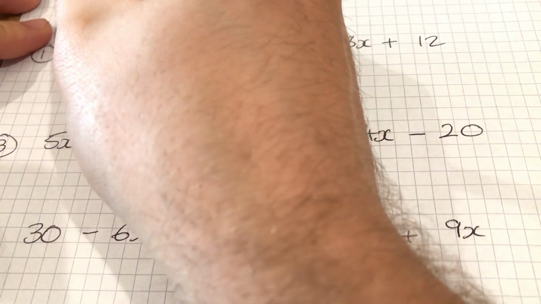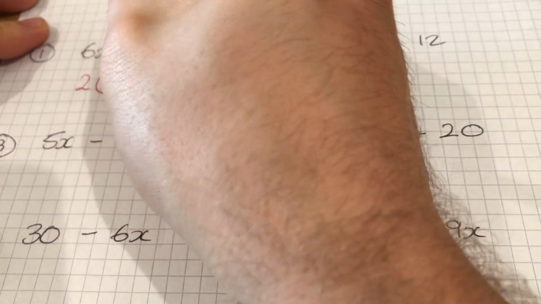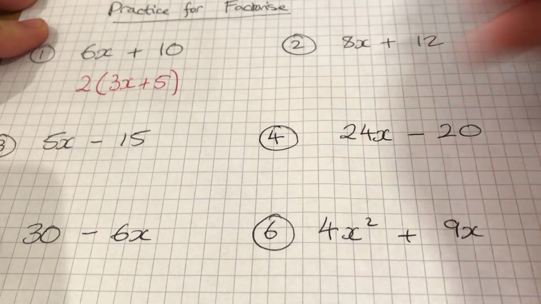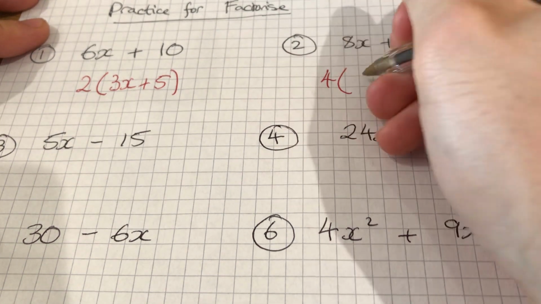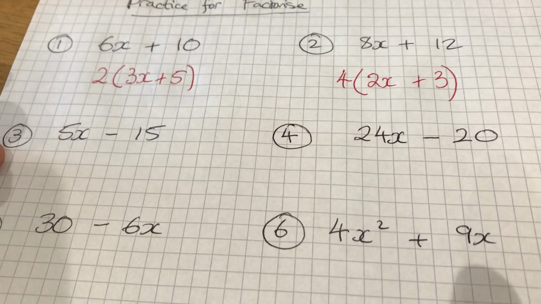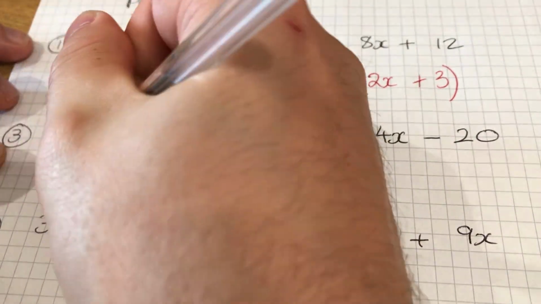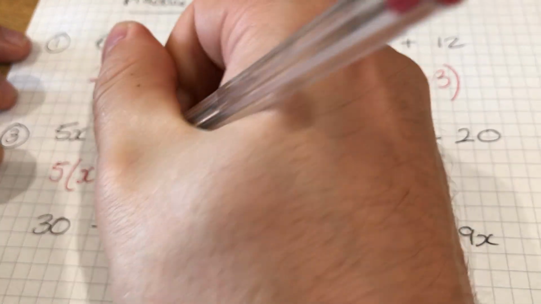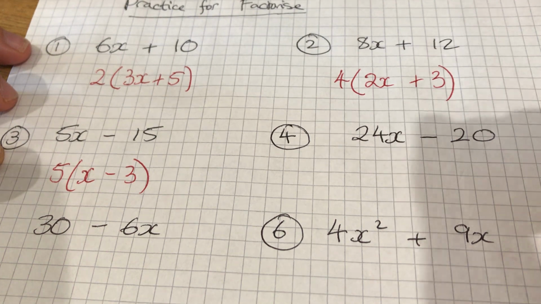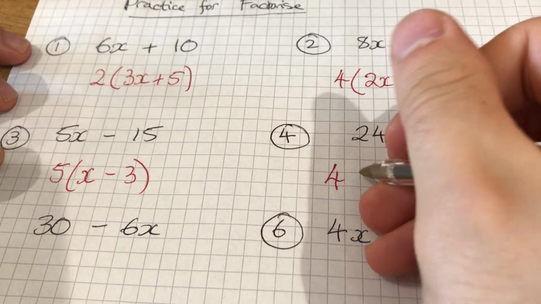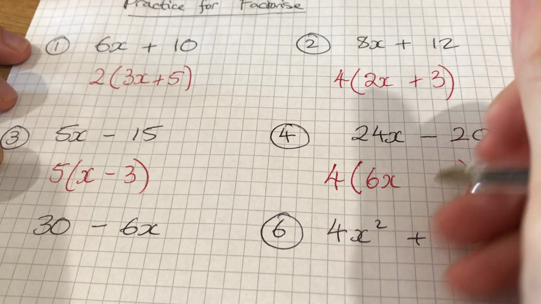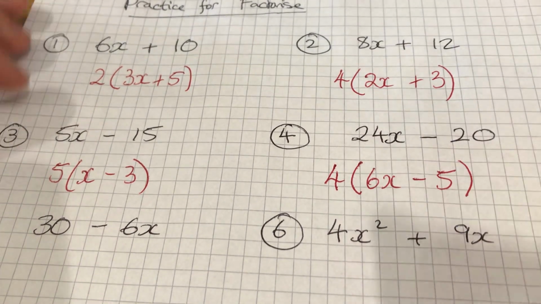Right, 6 and 10, both in the 2's. Divide them both by 2, 3x plus 5. This one here, both in the 4's. Divide them both by 4, 2x plus 3. This one here, both in the 5's. Take the 5 out, divide them both by 5. Minus 3. Over here, trickier one, both in the 2's, but also both in the 4's. So we need to go for the biggest one, of course. Take the 4. Divide by 4, 6x. Divide minus 20 by 4, minus 5.